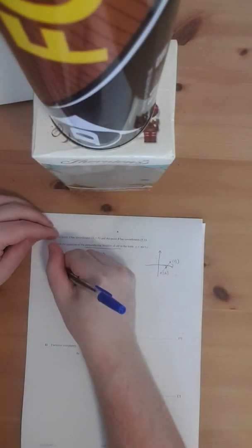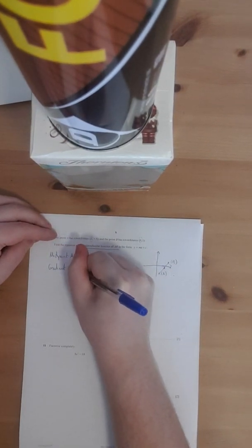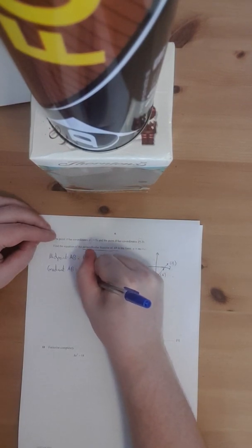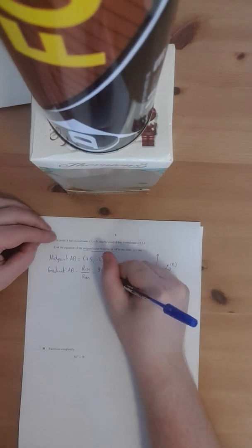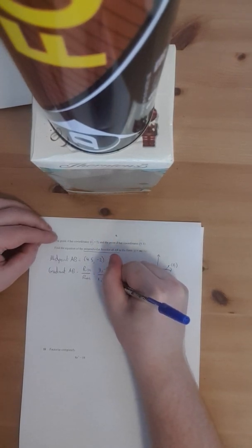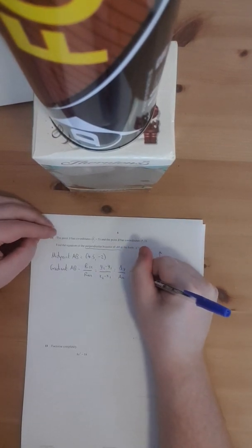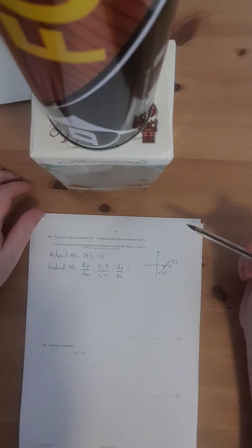Our next step is we need to find the gradient of AB, and this is what we call rise over run. Lots of different formulae for this: y2 minus y1 over x2 minus x1, or the change in y over the change in x. These are all essentially representing the same thing. So let's take this formula, why not?